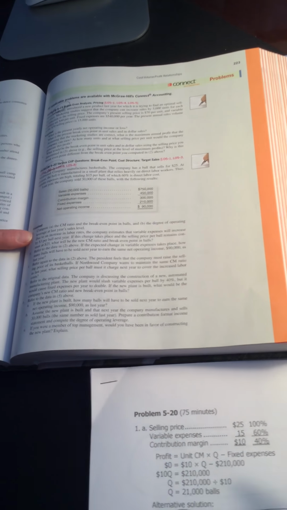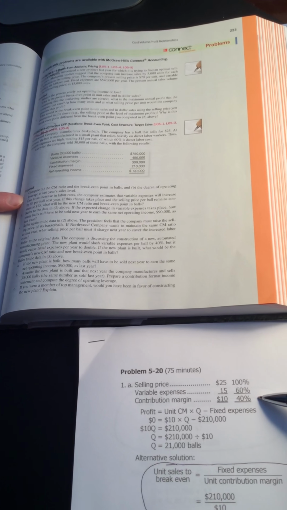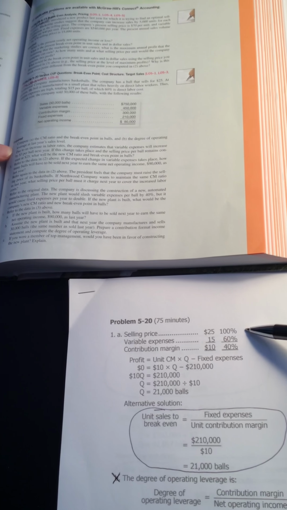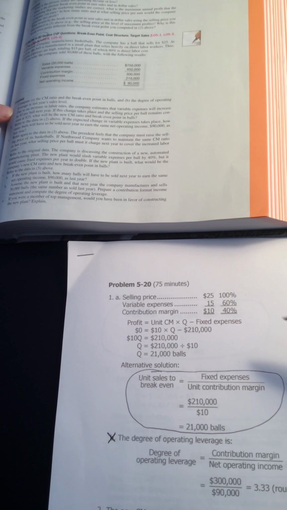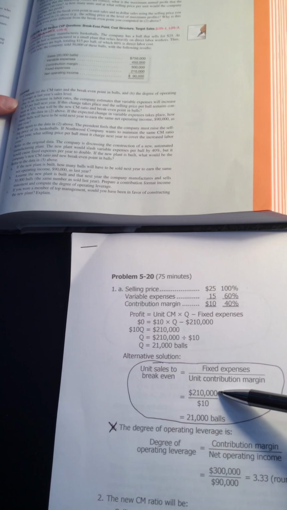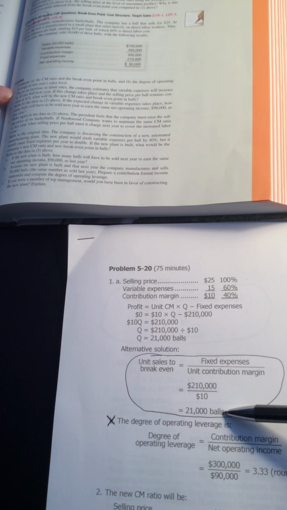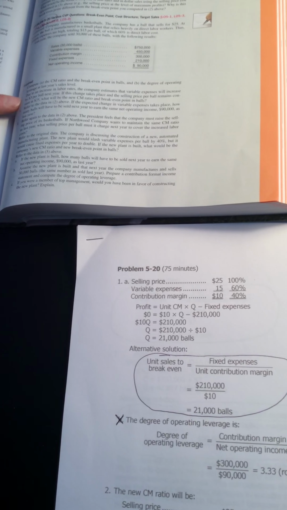We're going to start with Part 1, which is the CM ratio of 40% and the break-even in the number of balls. So it's good to do a table like this: selling price, variable expenses, contribution margin per unit, and the ratios. And then say, okay, I've got to cover 210,000. I'm going to do it $10 at a time. It's going to take me 21,000 balls. Remember what we talked about in class. Don't worry about operating leverage.